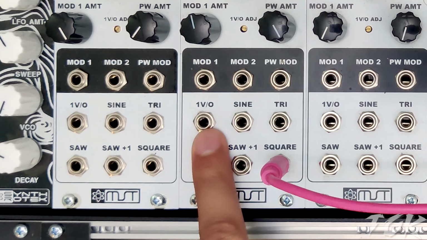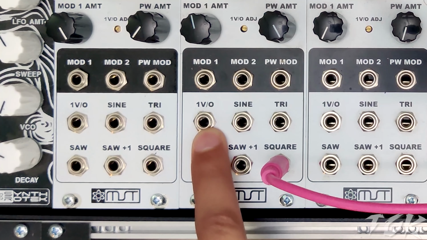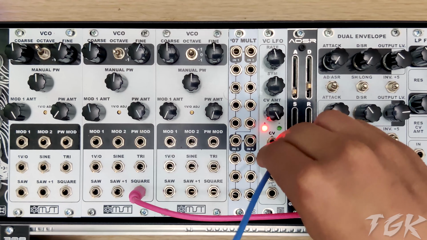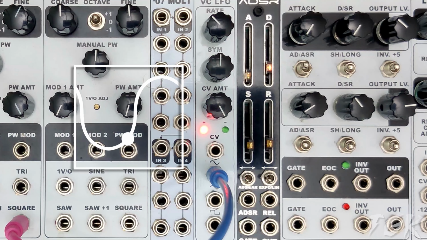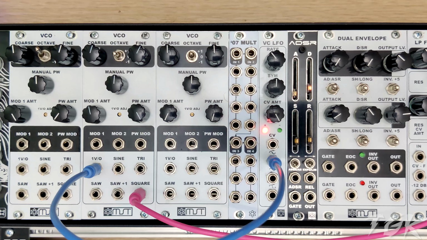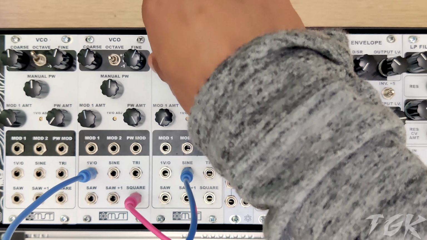Let's take this, the 1 volt per octave CV input. Routing our sine wave from the LFO allows us to modulate the voltage or pitch of the oscillator in a sine wave motion. Logically, you can do this with regular oscillators, but it can get crazy really quickly.